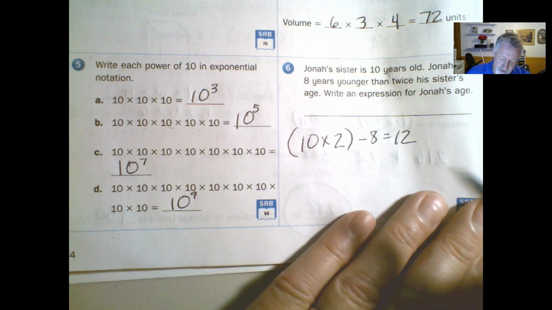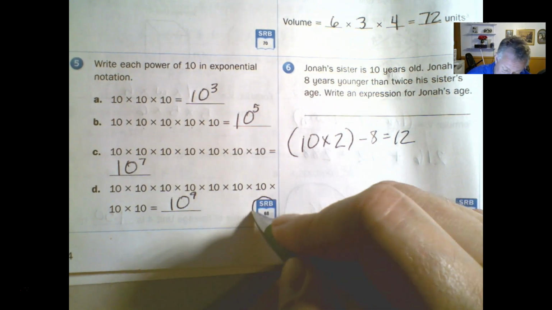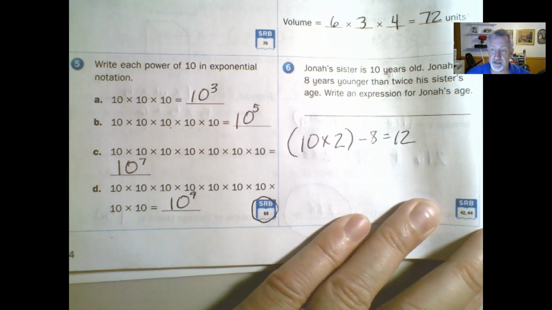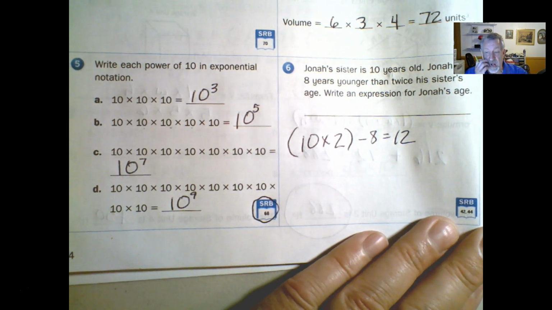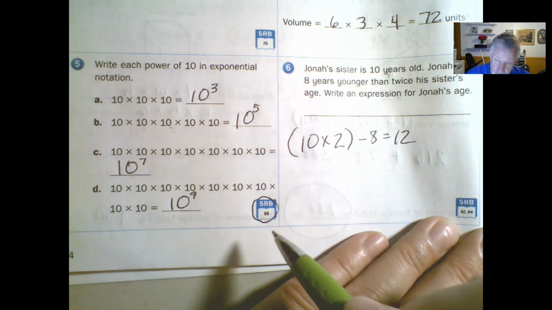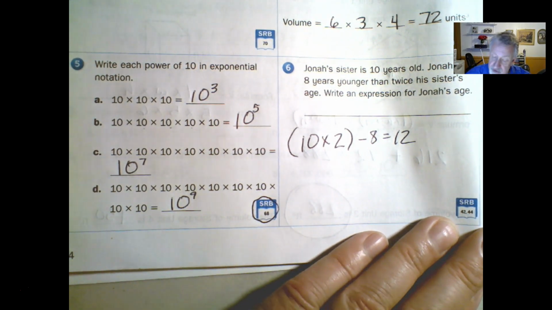And again, just a reminder, when we see these little numbers inside the box, if they have a number there, that tells us what page we can go for help to. If we need help on this problem, go to page 68 in your SRB.